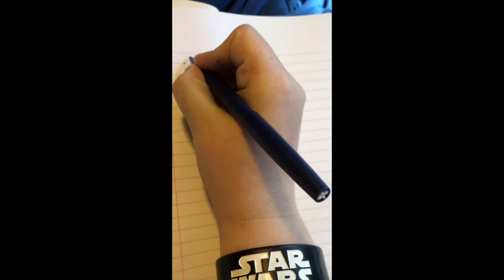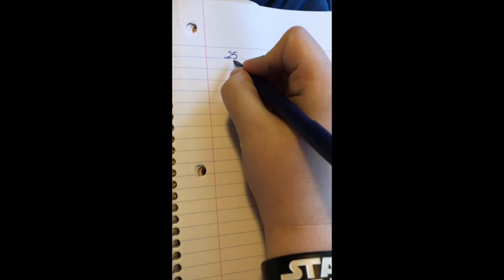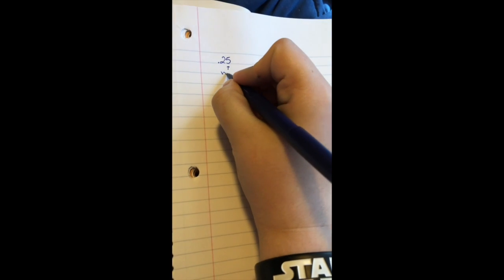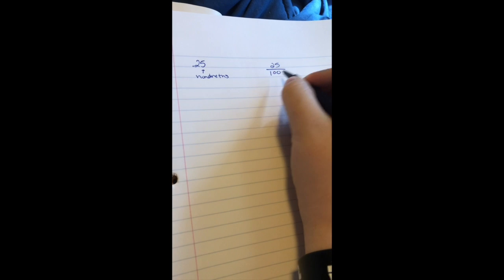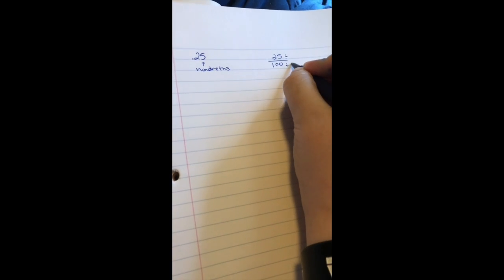So if we wanted to take another quick example, let's take 0.25. Now, 0.25 is in my hundredths place. So we can say 25 over 100. Now, both of these are not divisible by 2, but there is something in common with them. If you can divide them both by 5, then that is something you can work with. 25 divided by 5, well, that's 5.